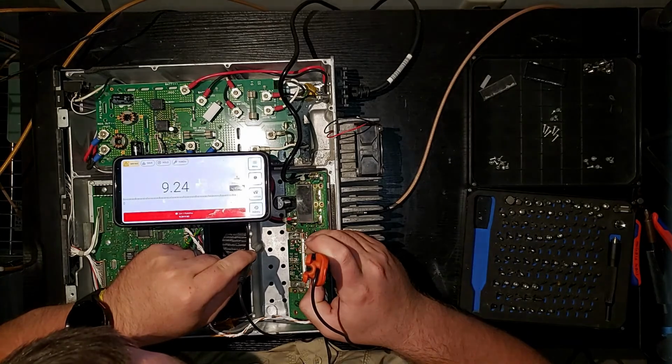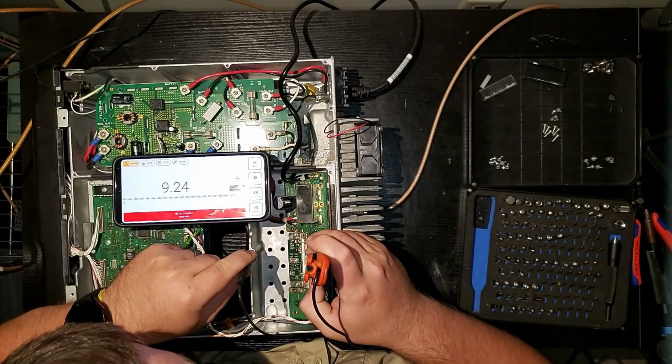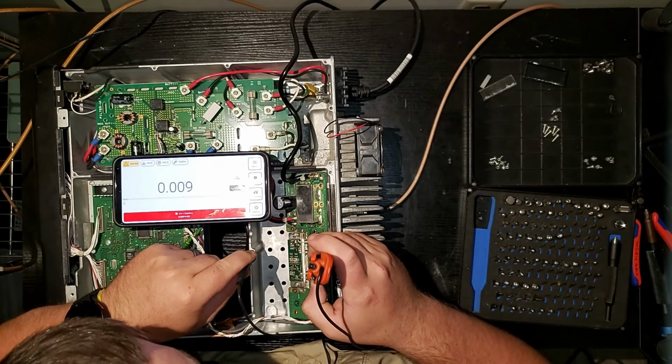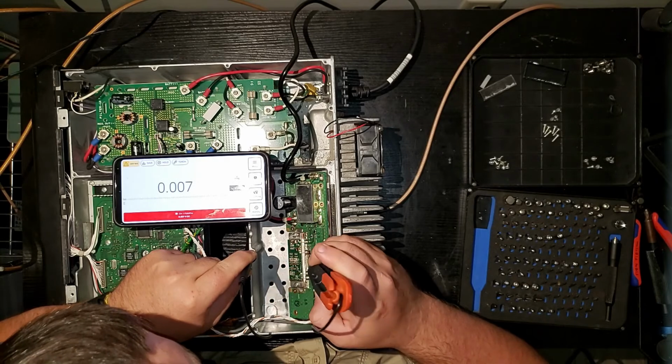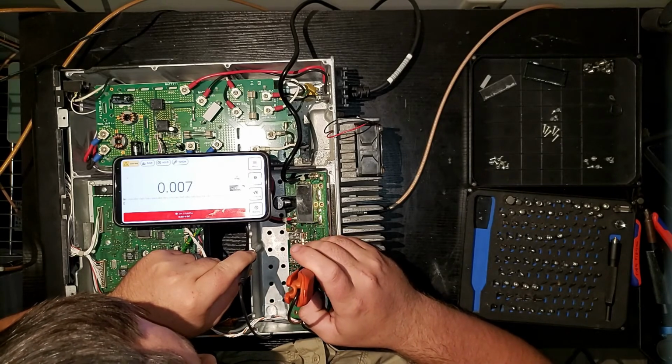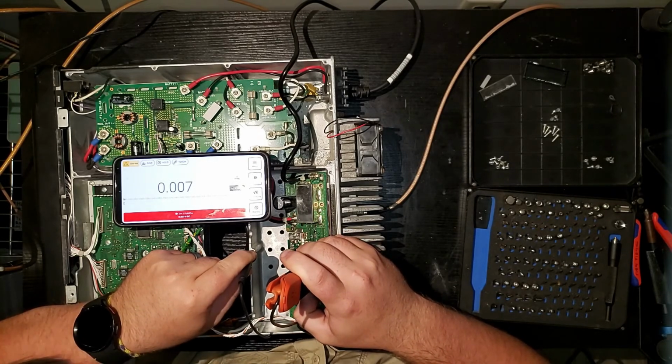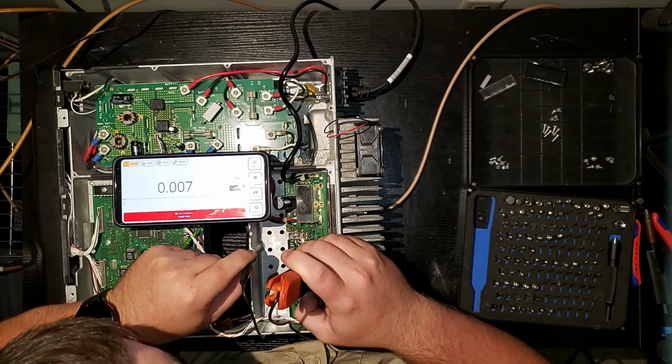What was it? 7004? 7004? What was that? Test point 3 has nothing.